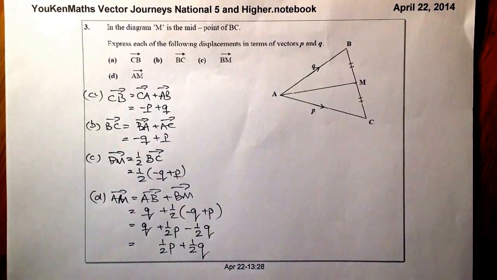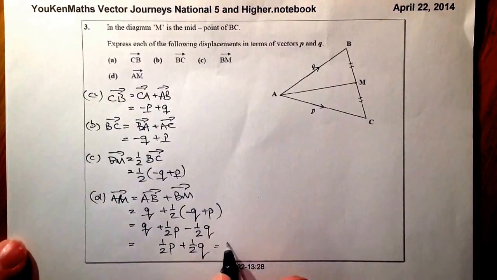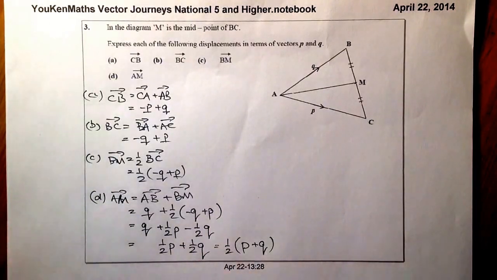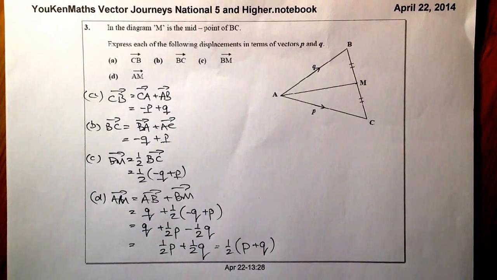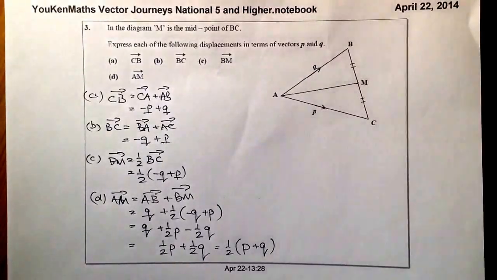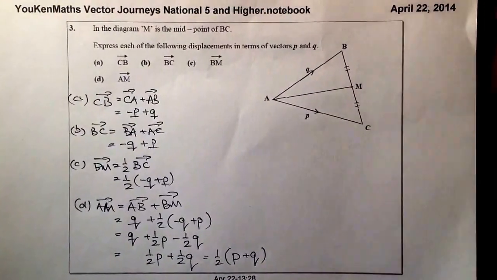And that would be that. If I wanted to tidy that up or prove it, if it was something that was given, I would just take a common factor out and give the answer like that. Okay, so that's question 3 complete. Let's move on to question 4. Have a look at that.